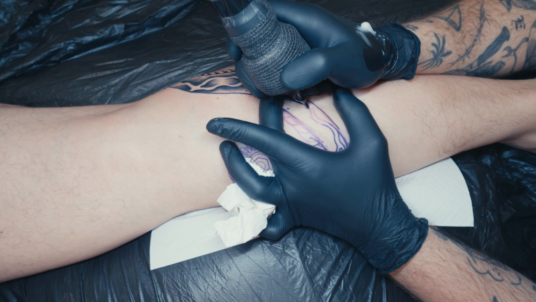So how do I start drawing? It really depends on what I'm going to do. Let's say I am going to do a tattoo that's going to be placed between some other tattoos.